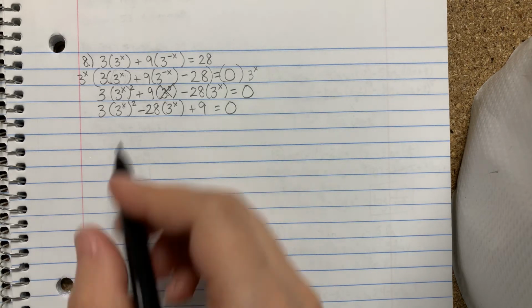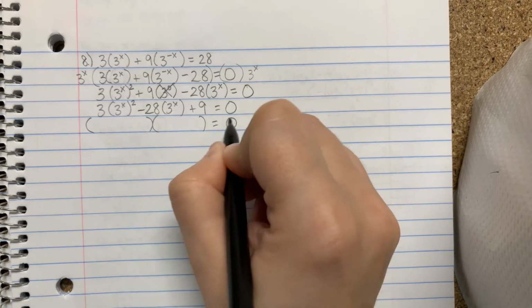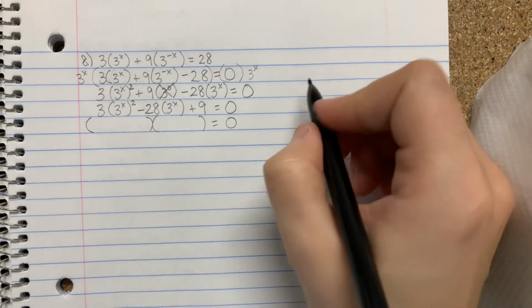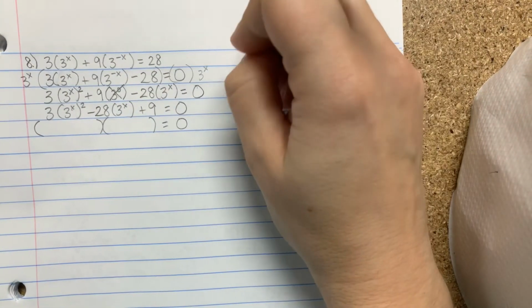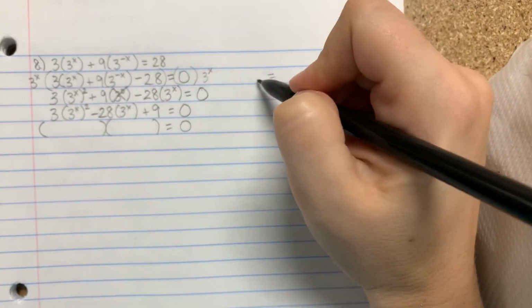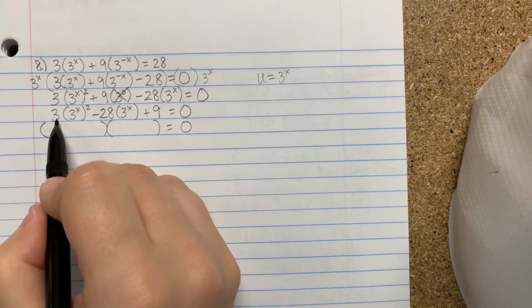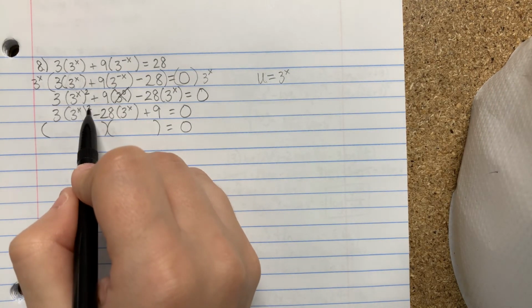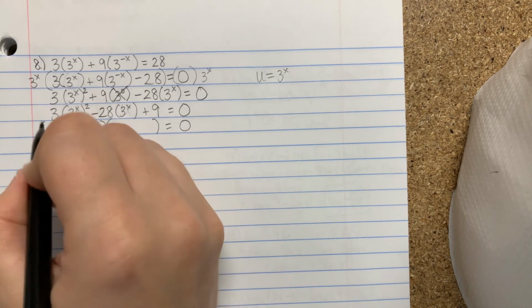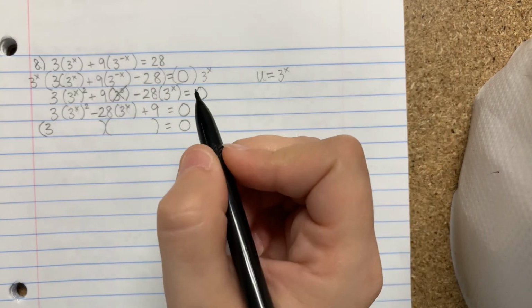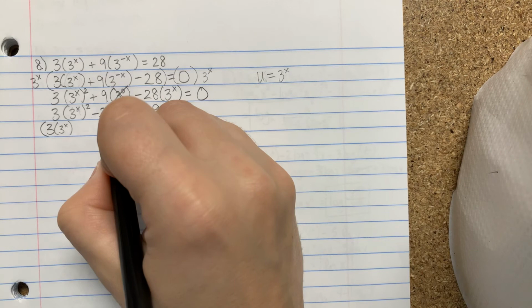Okay, now I can factor this. Again, you really have to use your imagination. And to be honest, if you want, you can say, you know what, instead of x, I'm going to call it u. So u equals 3 to the x power. And then just say this is 3u squared minus 28u plus 9. Then factoring it might be a little bit easier to visualize.